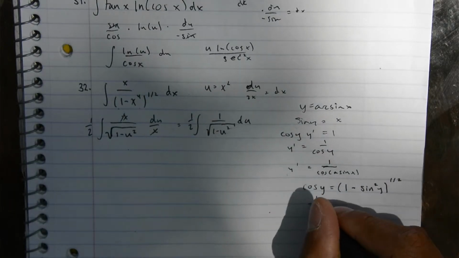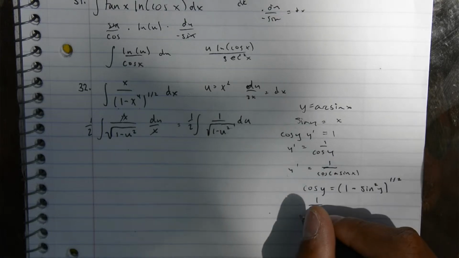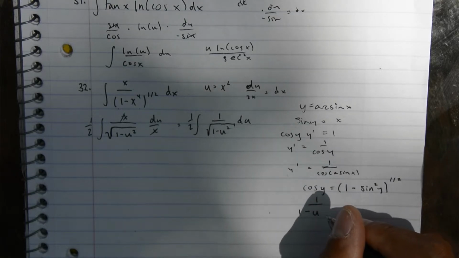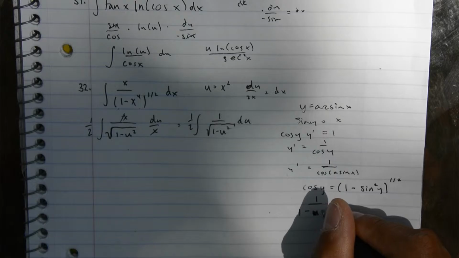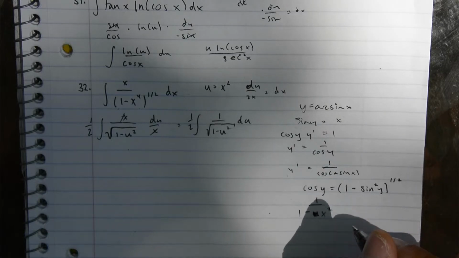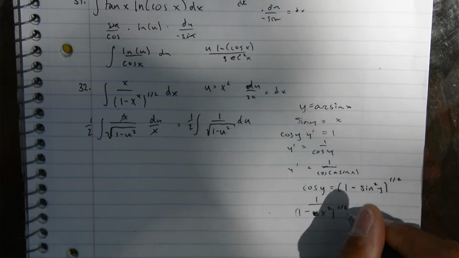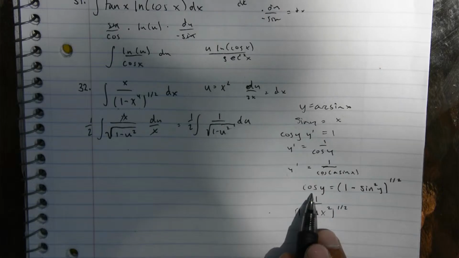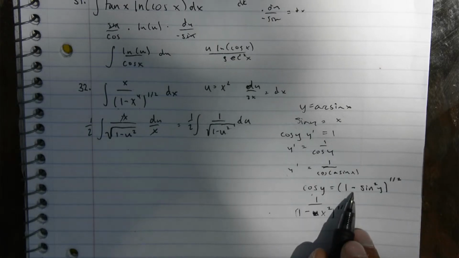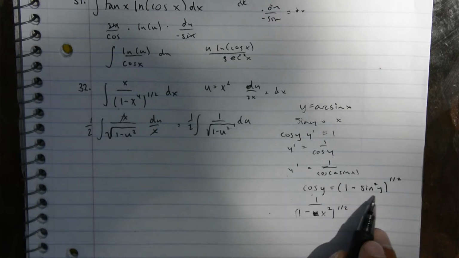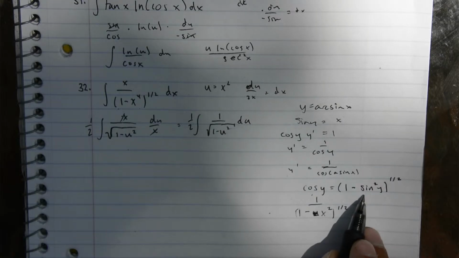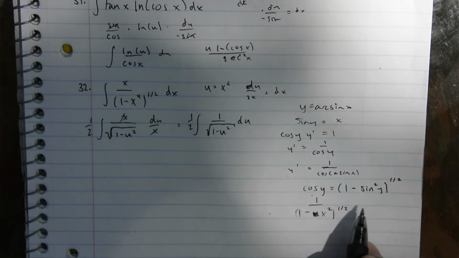So then we get 1 over 1 minus x squared to the 1/2, because you replace this with this, then you replace this with this, so you get 1 minus x squared to the 1/2.